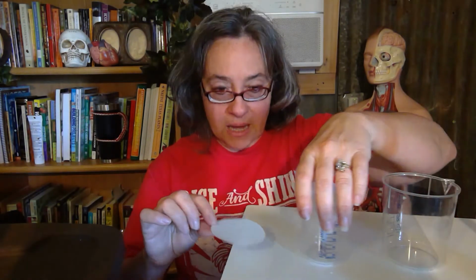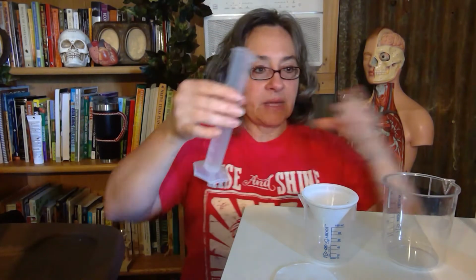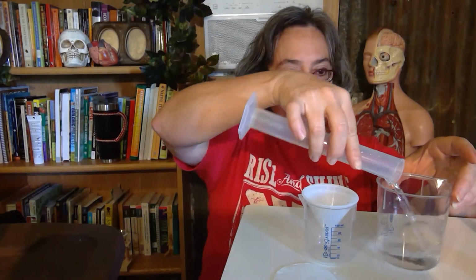Before we start anything, I'm going to add the contents of beaker 2. In there we're going to put 50 milliliters of water. I'm going to eyeball it because the exact quantity isn't super scientific. Then we're going to put in half a teaspoon of starch.